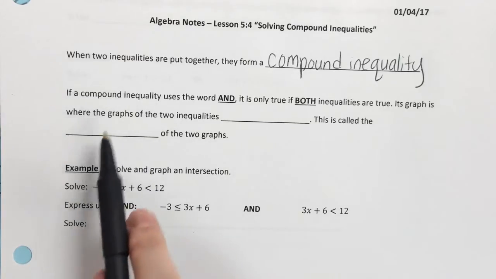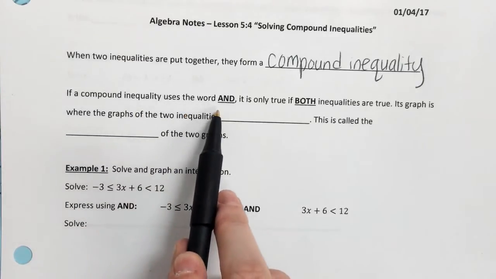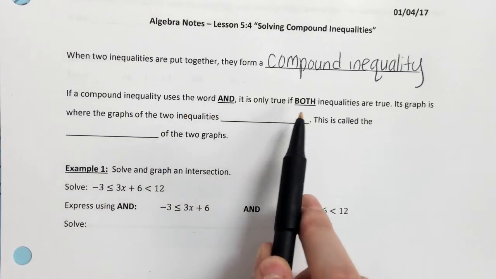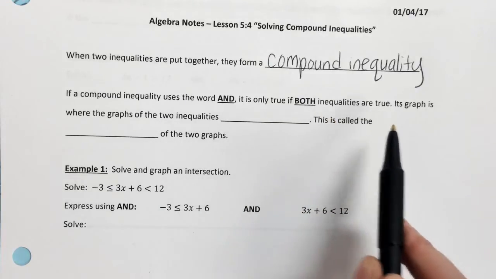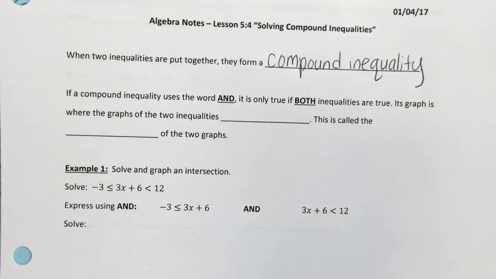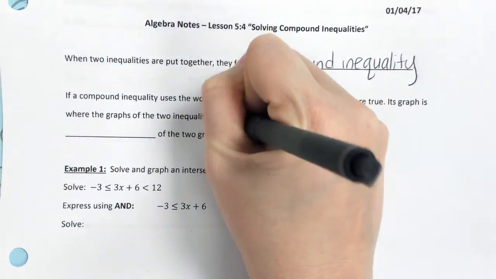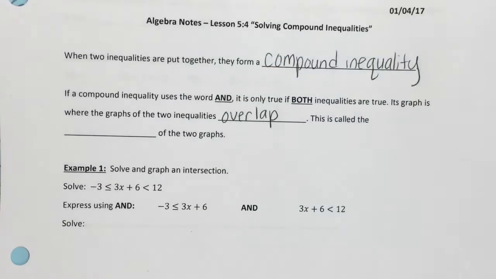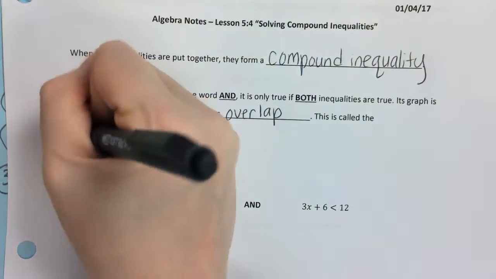It says if a compound inequality uses the word and, it is true if both inequalities are true. Its graph is where the graphs of the two inequalities overlap. This is called the intersection of the two graphs.